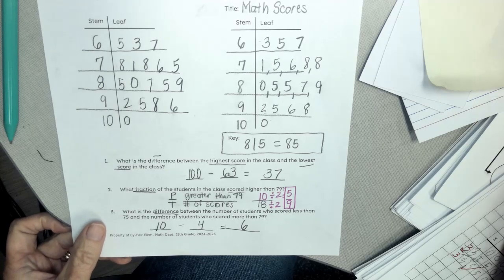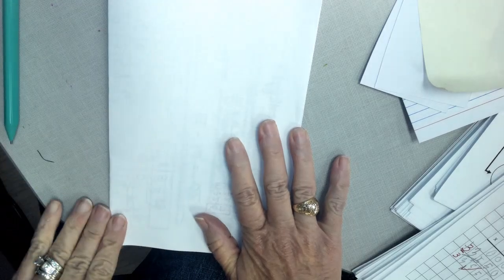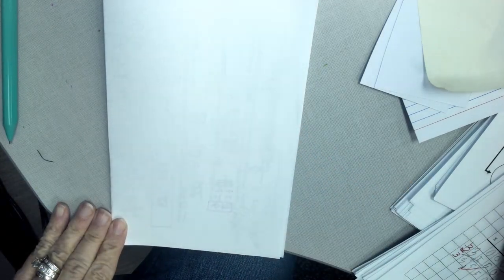All right? Go ahead and fold it in half like a hamburger and glue this in your journal. Then come and have a seat on the floor.